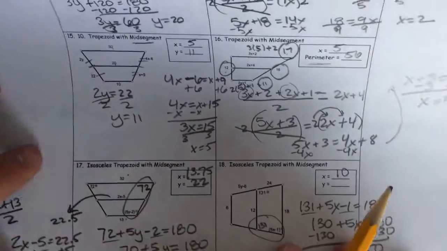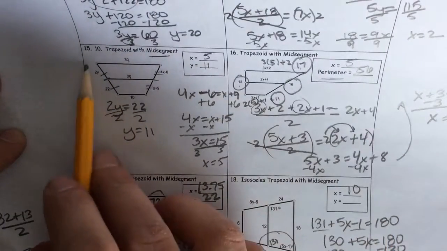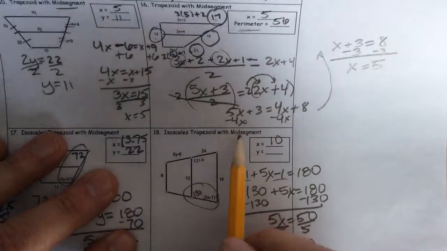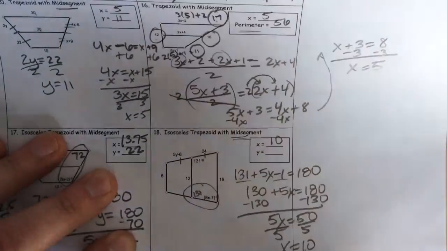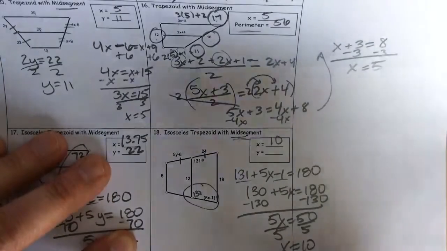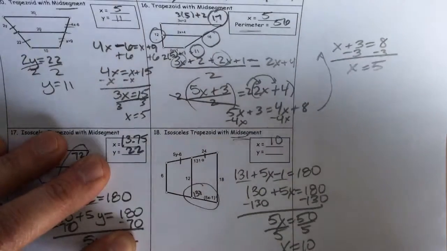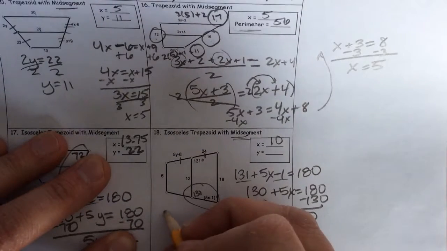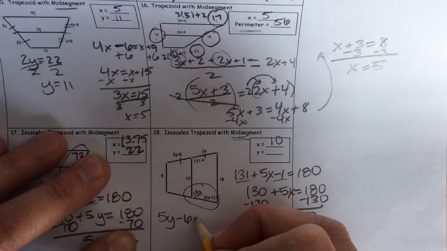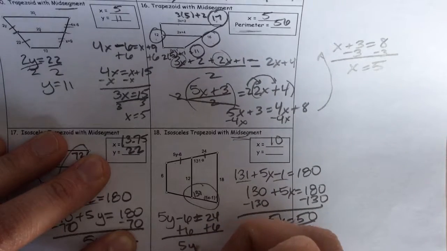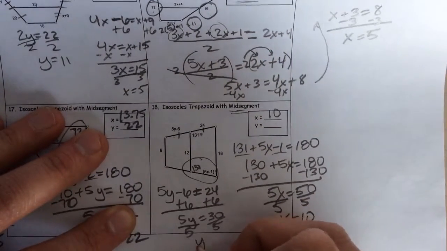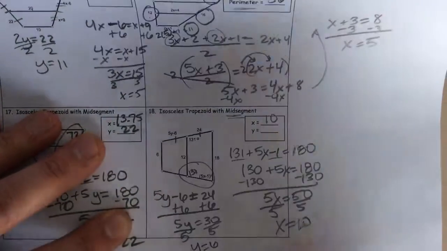Again, we come back to the key idea that we had here in number 15. Since they tell us it's the mid-segment, we know that these two parts right here, these two segments, are congruent. When two things are congruent in mathematics, you say that they are equal. So we're going to say 5y minus 6 equals 24. Add 6 to both sides. 5y equals 30. Then you divide by 5, and y equals 6.